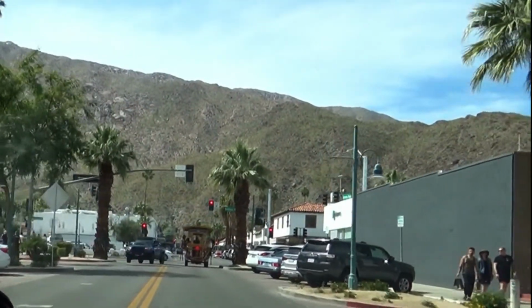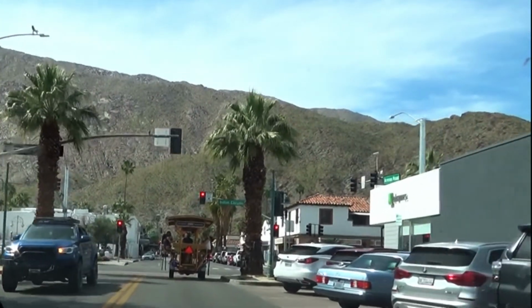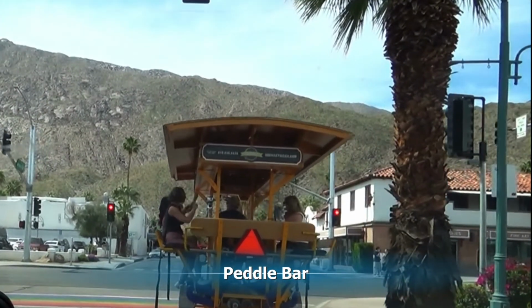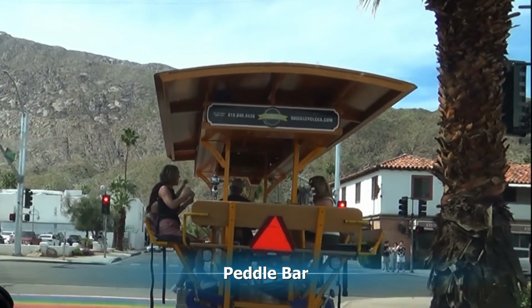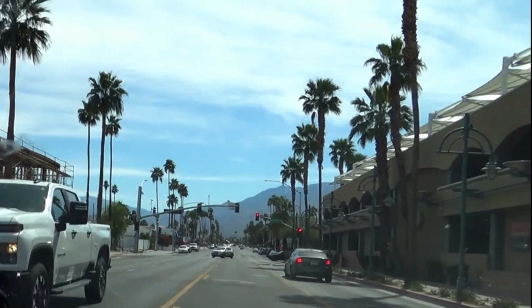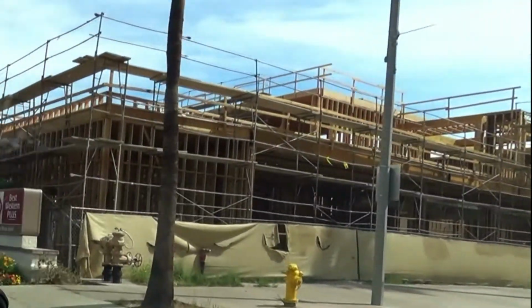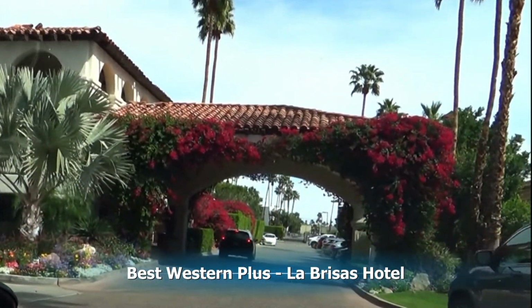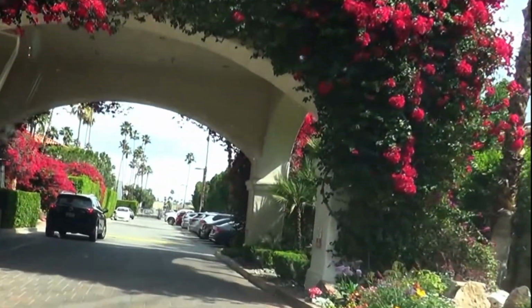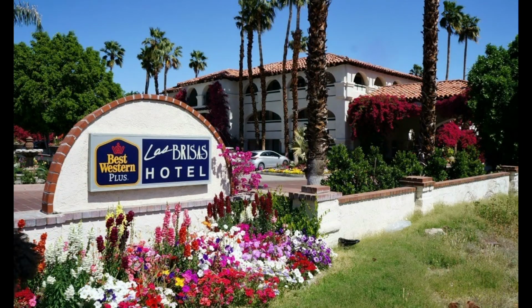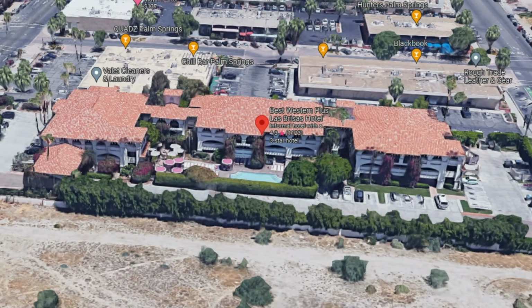In downtown Palm Springs, we get behind one of those pedal bars. They pedal around all day and party and have a good time. And then it's time to pull into our hotel, the Best Western Plus La Brisas Hotel, where we'll be spending the next few days. And this brings us to the end of day 24.